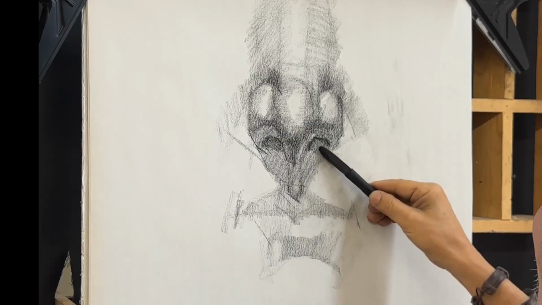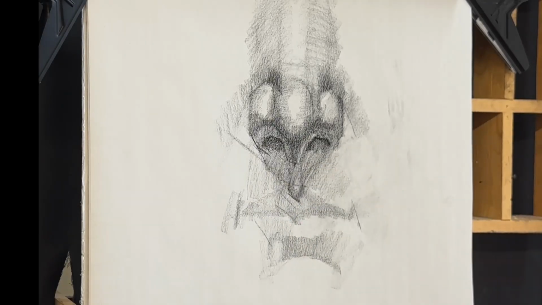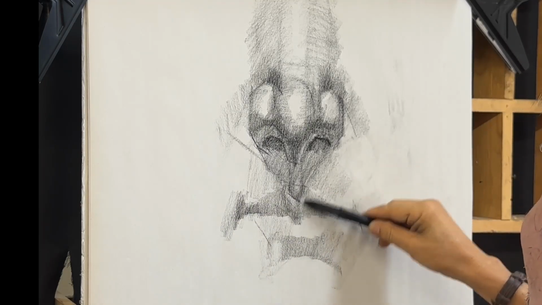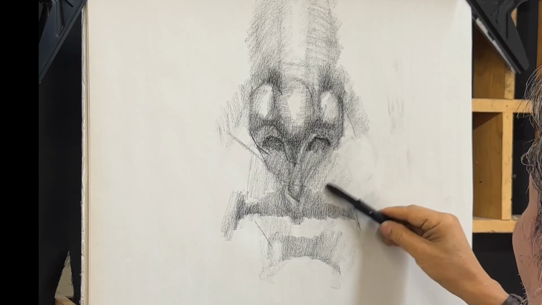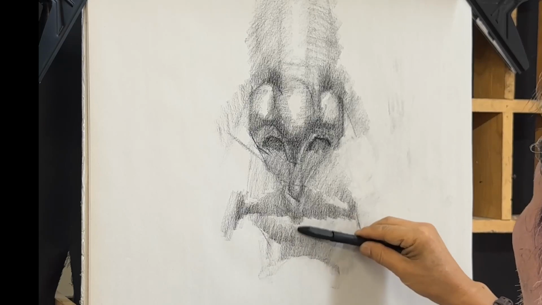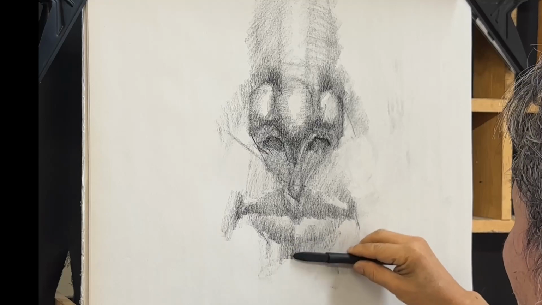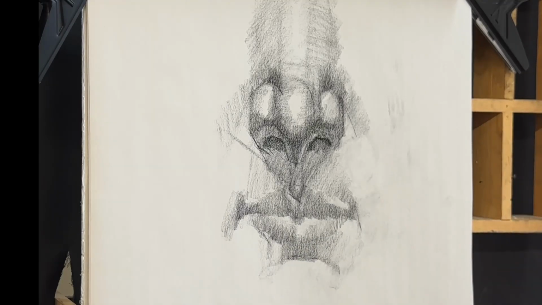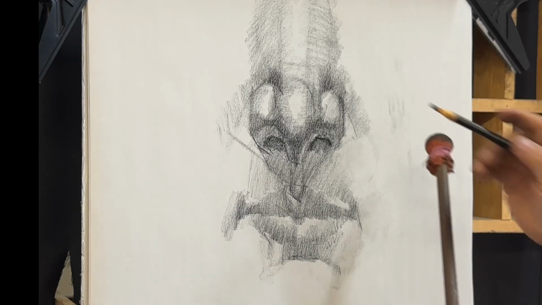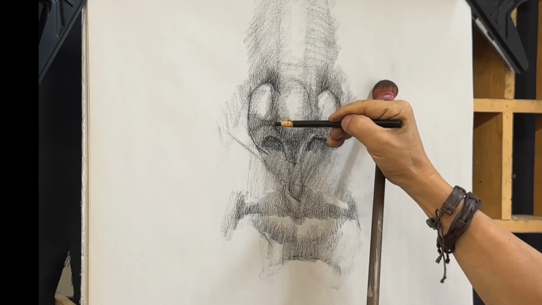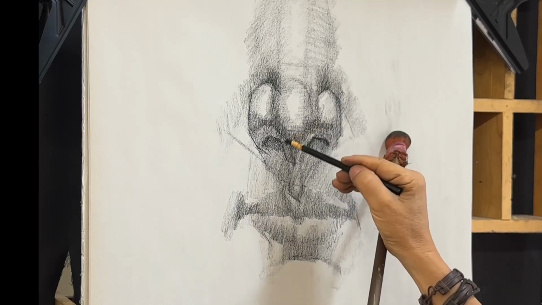Step 3. Add darker values. Using a charcoal pencil, I sharpen the edges and add more contrast to the drawing, making it appear more real.